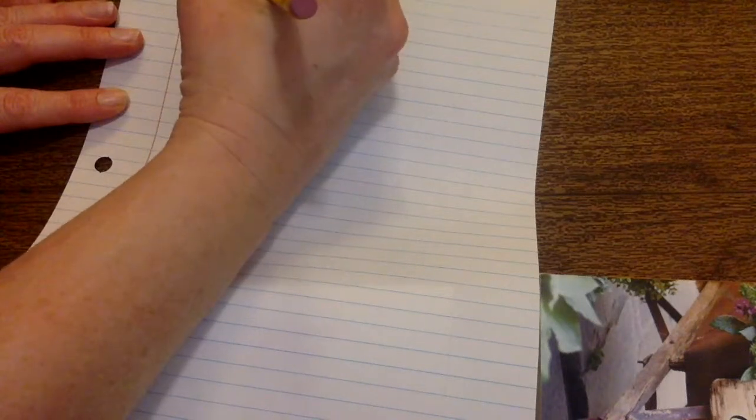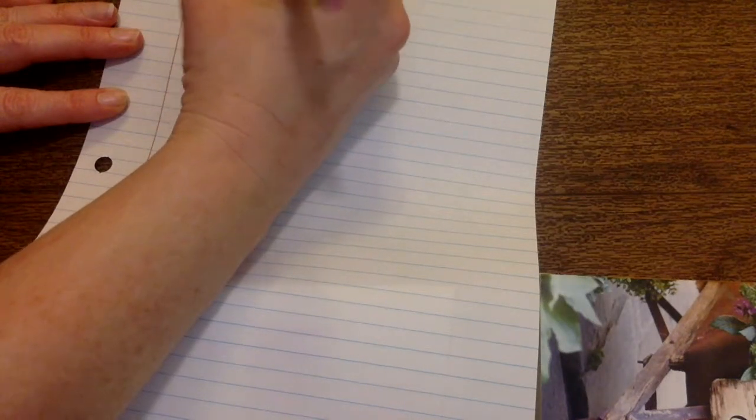And my floor here really does not work. So we're not going to worry about that.